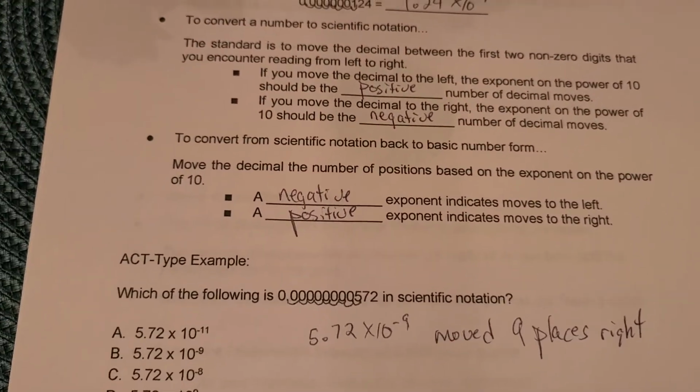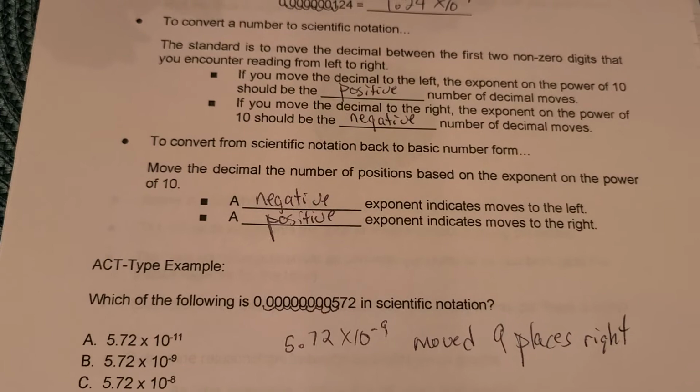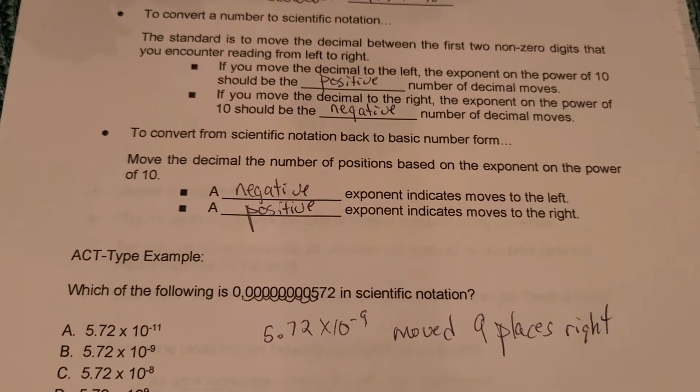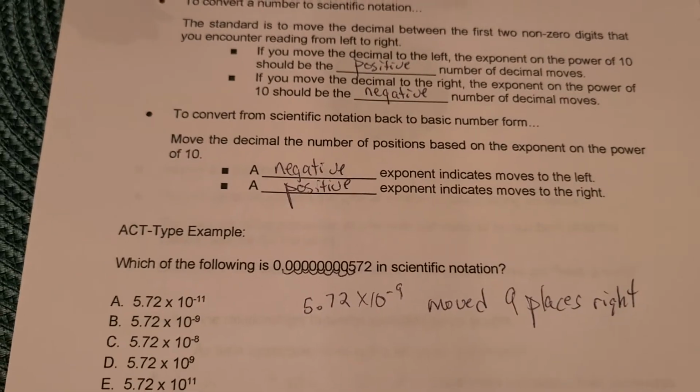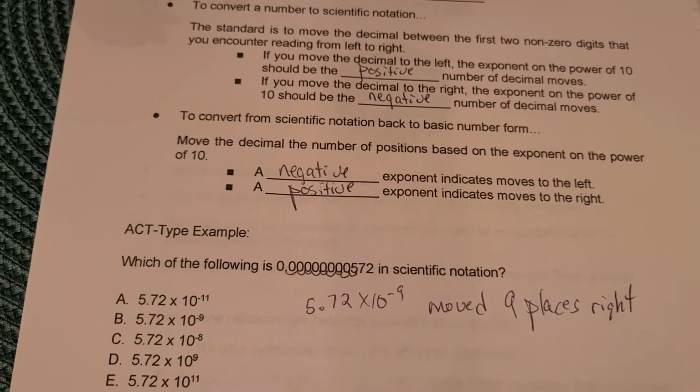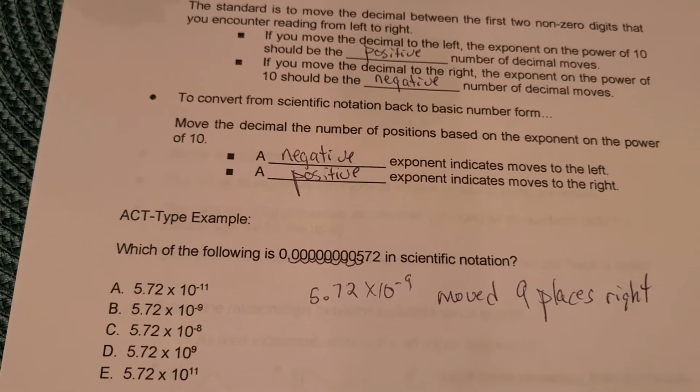All right. So then here's an example, and you just move the decimal point over. You ended up having to move it 9 places to the right, which makes this 5.72 times 10 to the negative ninth.